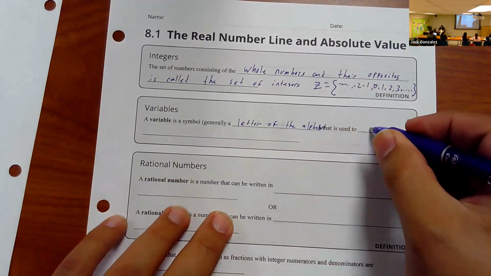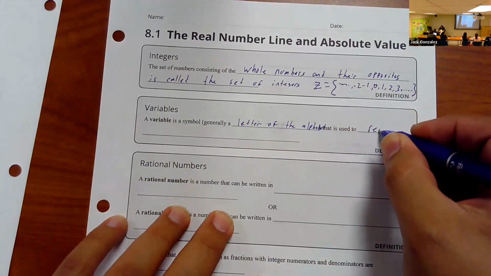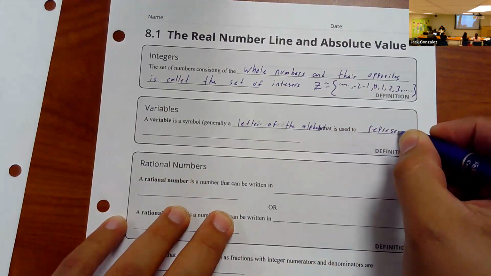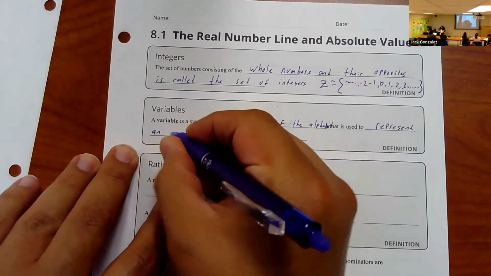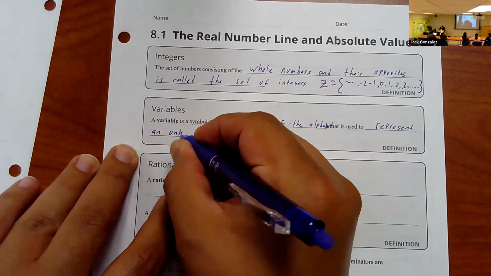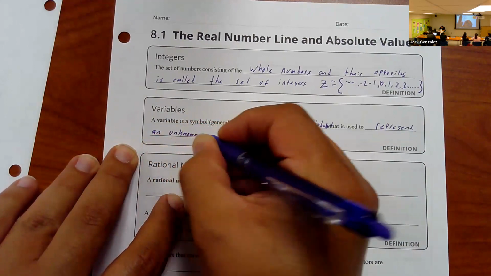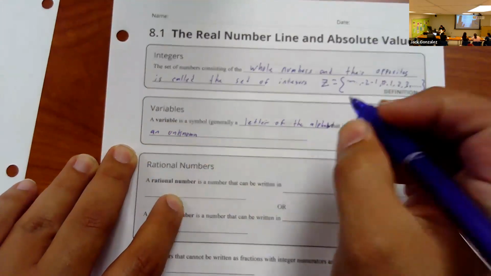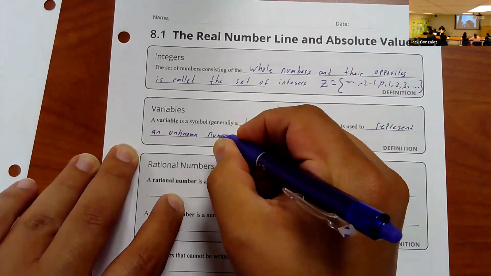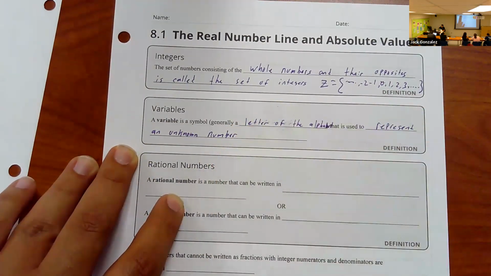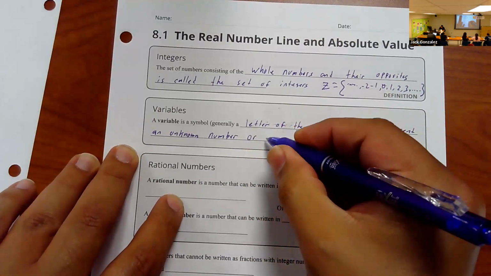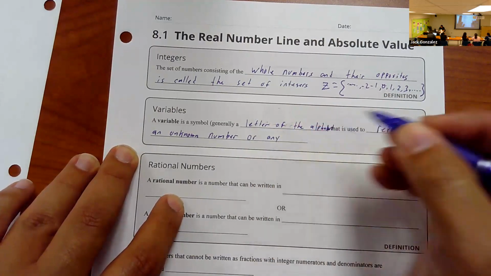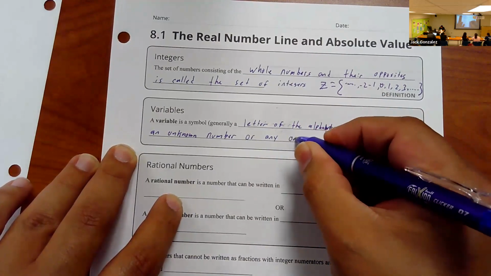That is used to represent an unknown number or any one of several numbers.